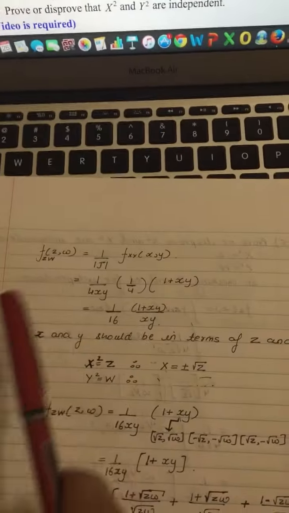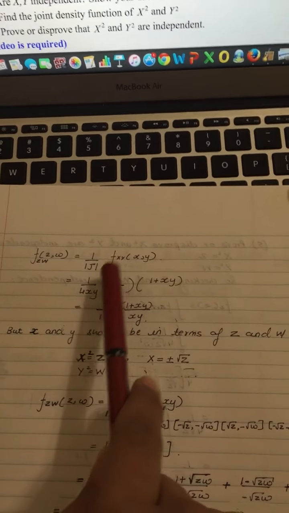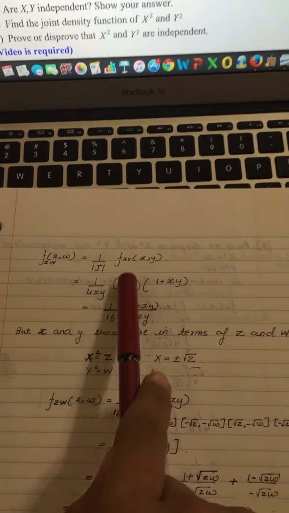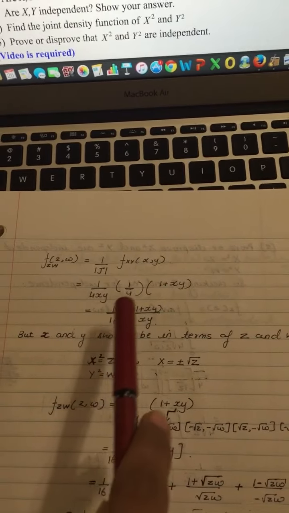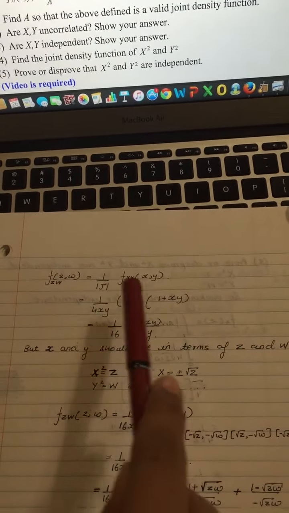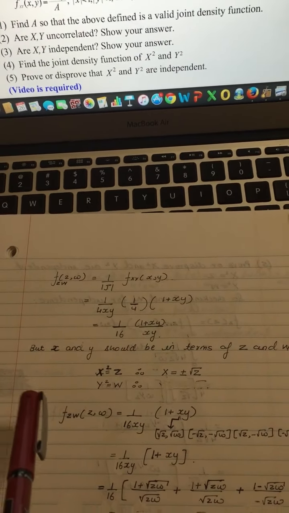Now, like I said, the formula is f z omega is 1 upon Jacobian fxy. So that's 1 upon 4xy into 1 upon 4, 1 plus xy. So that's going to give you 1 upon 16, 1 plus xy. But this is in terms of x and y. We need to find it in terms of z and omega.